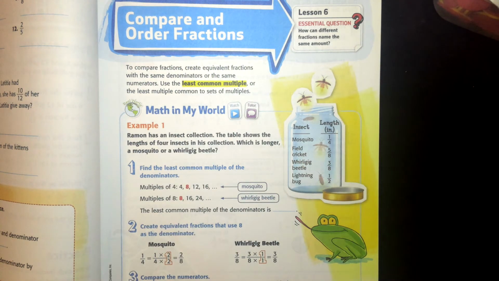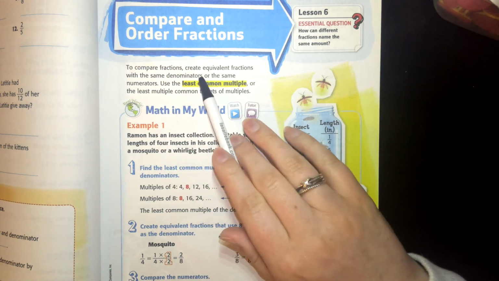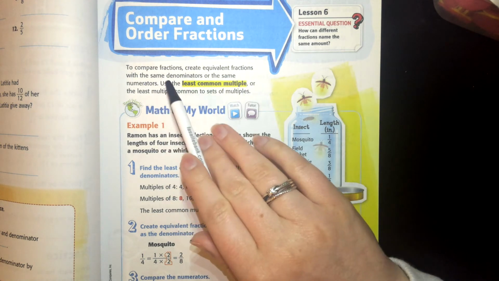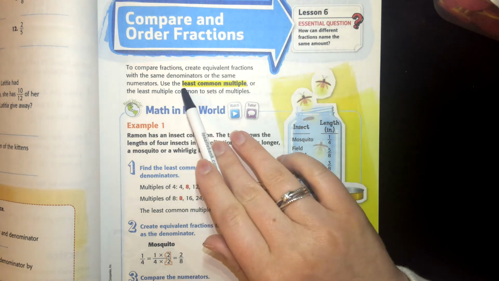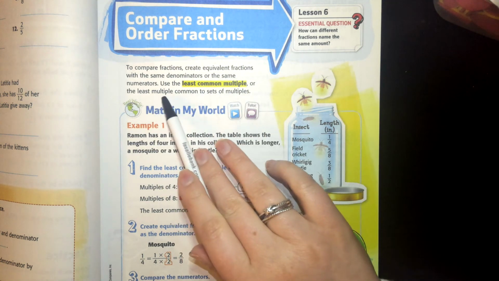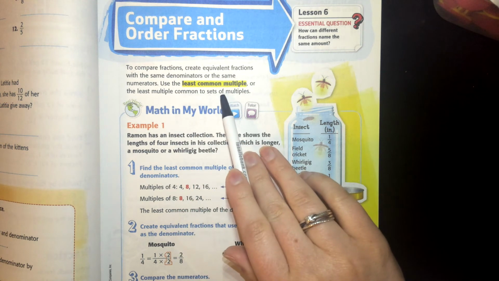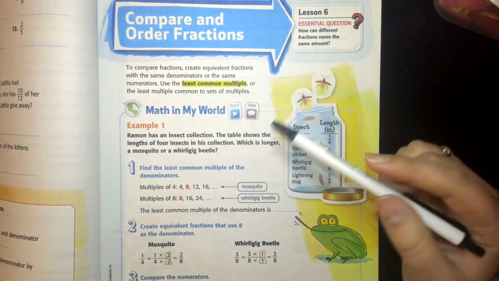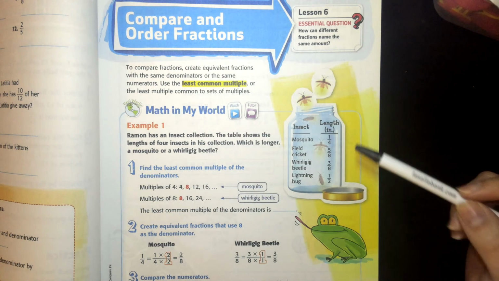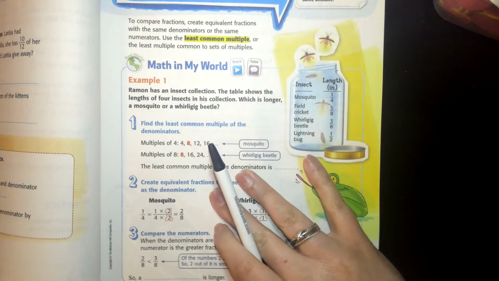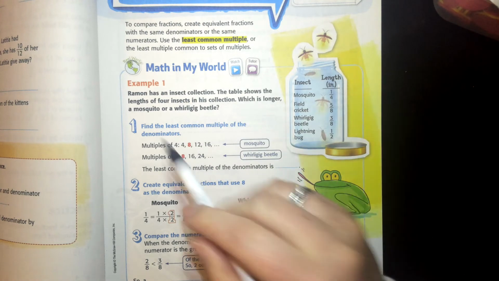So we're going to just jump right into it, and hopefully this will help you. So it says to compare fractions, create equivalent fractions with the same denominators or the same numerators. Use the least common multiple or the least multiple common to sets of multiples. So what that means is we are going to compare fractions, but in order to do that, we need to make their denominators the same. And the way we're going to do that is by finding the least common multiple. So let's just jump right into example 1, and I think that you will understand better.